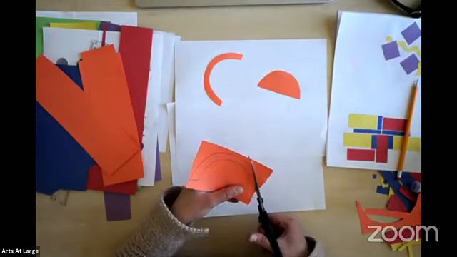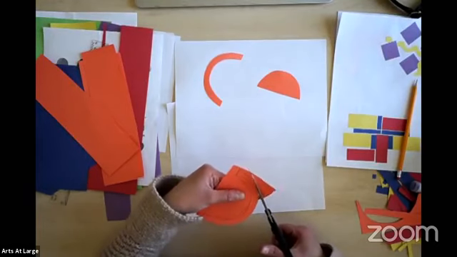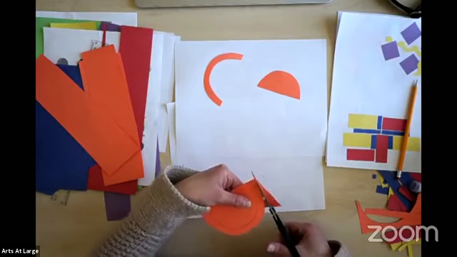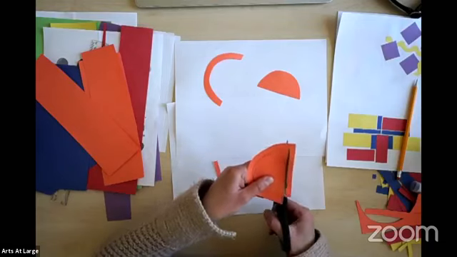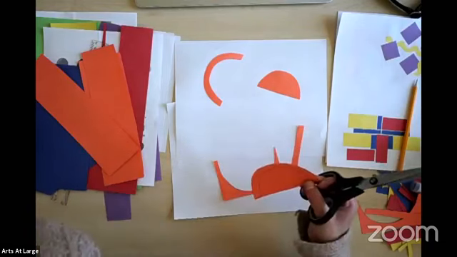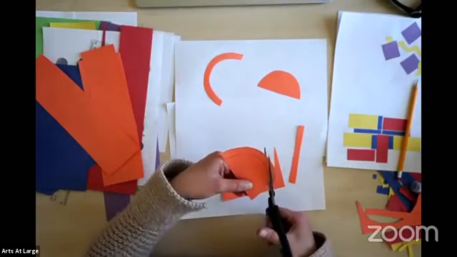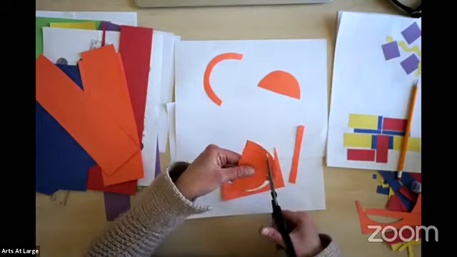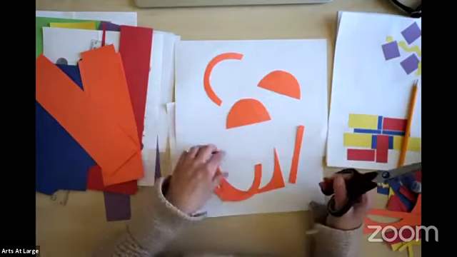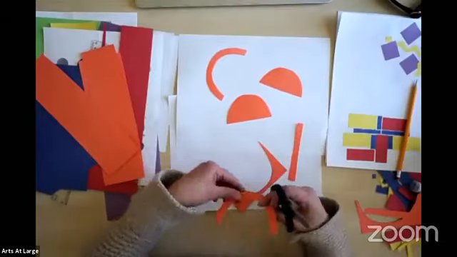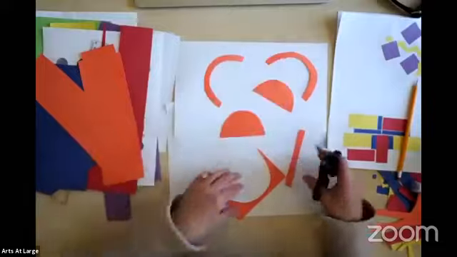I'm going to cut here. Okay. Here's our other half circle, and here's our other arc. These are easier to deal with because they're a lot bigger.